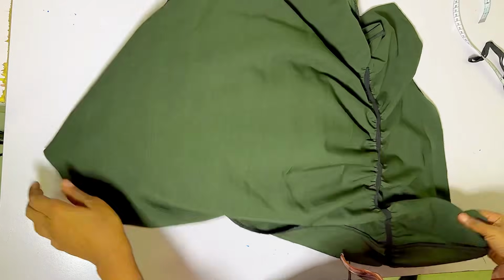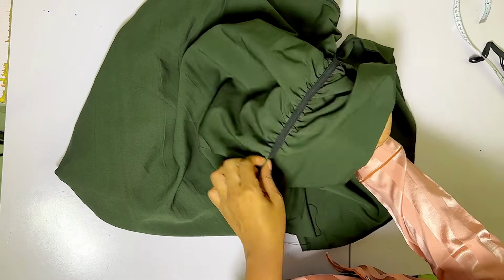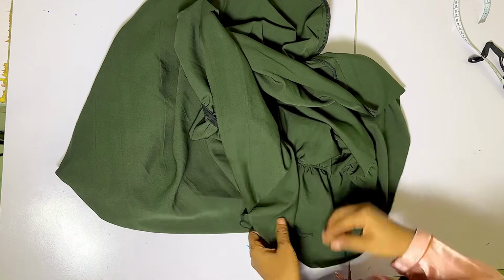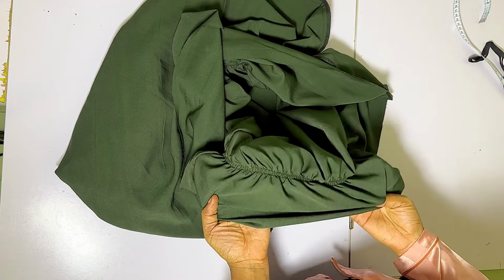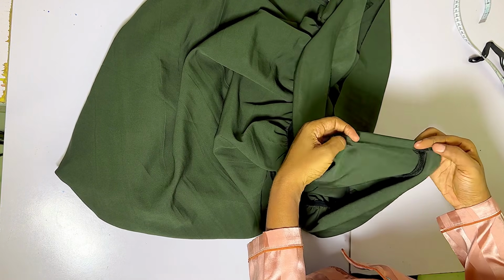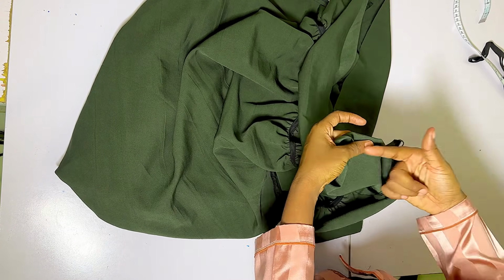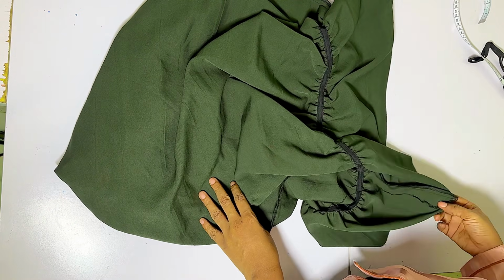So I'm done attaching my elastic band on the wrong side, and you can see what the wrong side looks like, and the right side as well. The next thing I'm going to do is to hem the bottom of the dress. I'm going to use my serger to serge the hem and then roll it over with a 1/2 inch seam allowance, and I'm going to pass my elastic band through it.